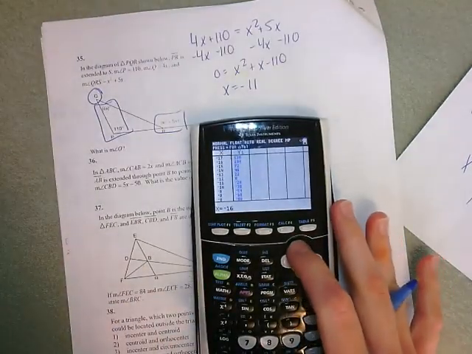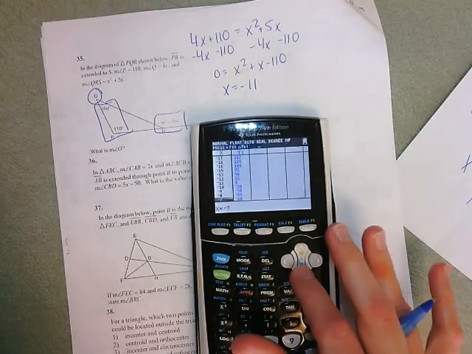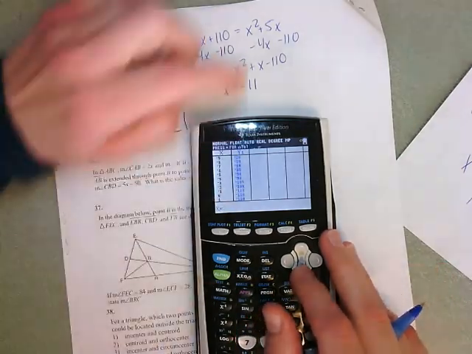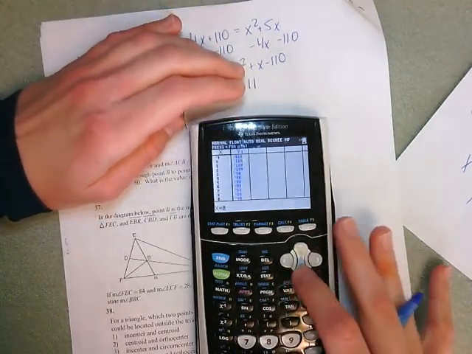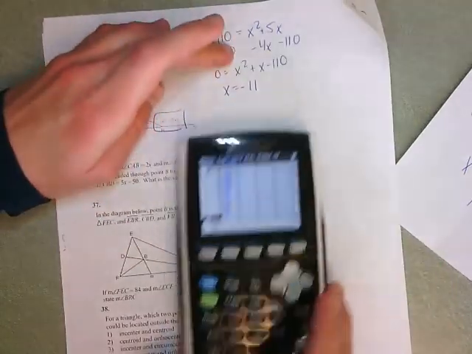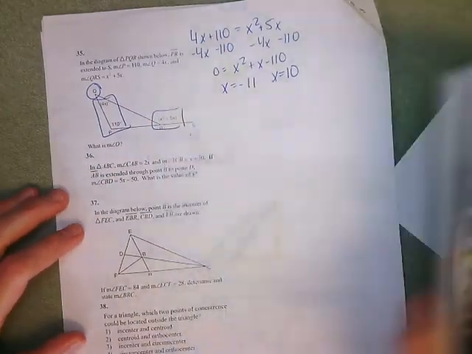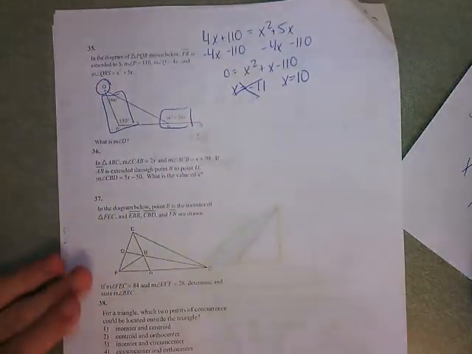And then we might be going in the wrong direction. Possibly. There's usually one positive, so there will be one positive and one negative for this. So let's see if we can find a positive. Oh, here we go. So x is equal to 10. Okay. Now, since that is negative, we cannot use that.